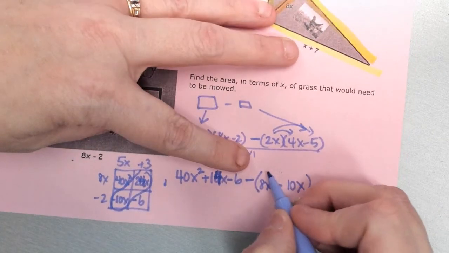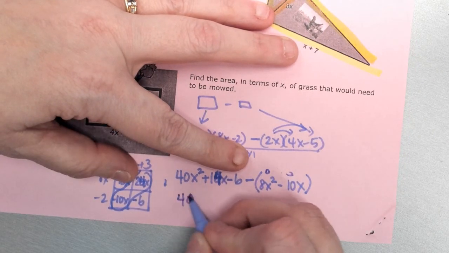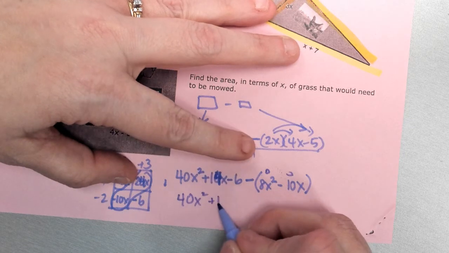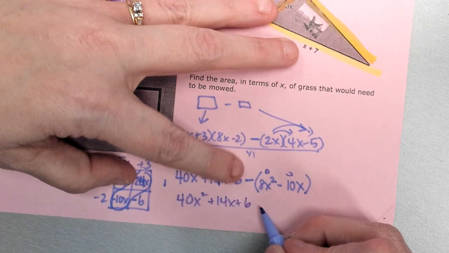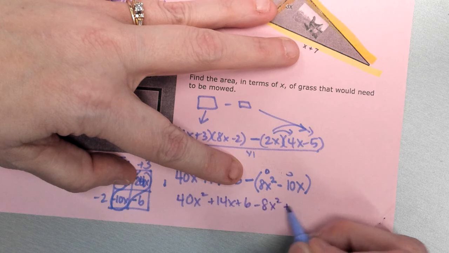Okay, now what do I have to do? I have to take the opposite of these, right? So I have 40x squared plus 14x plus 6 minus 8x squared plus 10x.